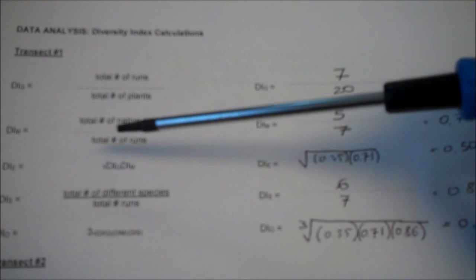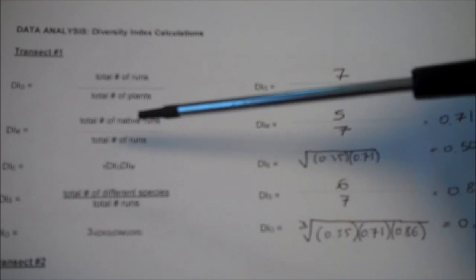The second index in here is the Modified Diversity Index. The Modified Diversity Index is taking into account how many of those runs represent indigenous native species. As we saw, 5 out of the 7 runs represented indigenous species like goldenrod and sedge and cattail. So that explains why my number here is a 0.71, much higher than my General Diversity Index.